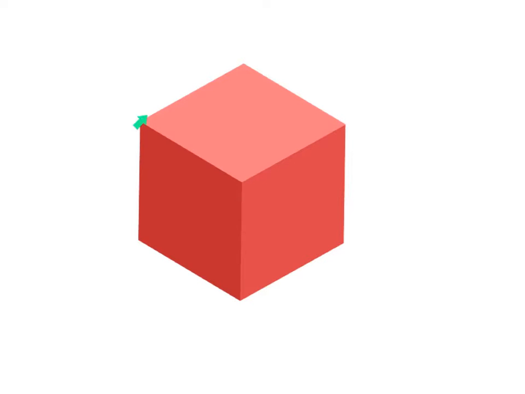And vertices, 1 vertex, 2 vertices. Vertices are where the edges meet. If you like, they're the corners, the special name for the corners of a three-dimensional shape. So these are the vertices.